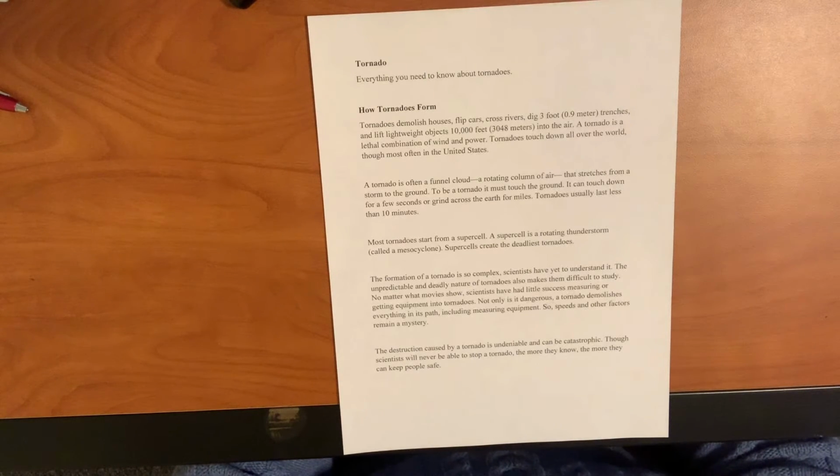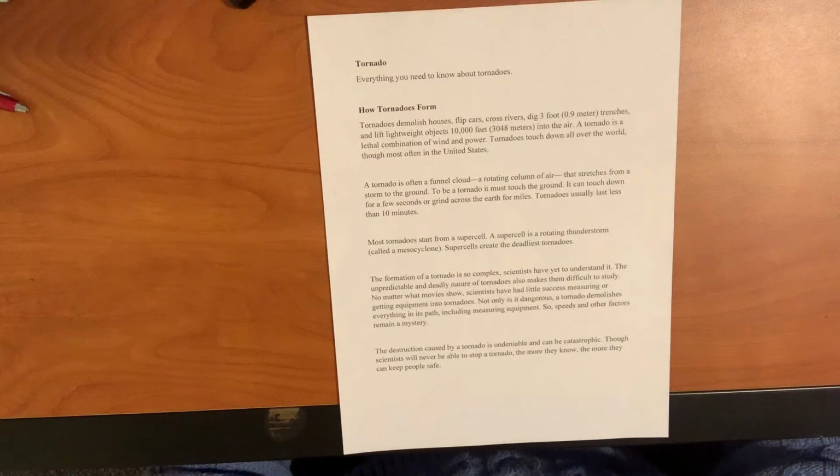The formation of a tornado is so complex, scientists have yet to understand it. The unpredictable and deadly nature of tornadoes also makes them difficult to study. No matter what movies show, scientists have had little success measuring or getting equipment into tornadoes. Not only is it dangerous, a tornado demolishes everything in its path, including measuring equipment, so speeds and other factors remain a mystery. The destruction caused by a tornado is undeniable and can be catastrophic. Though scientists will never be able to stop a tornado, the more they know, the more they can keep people safe.